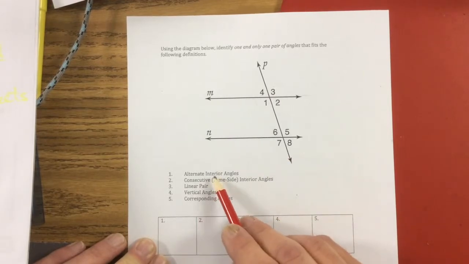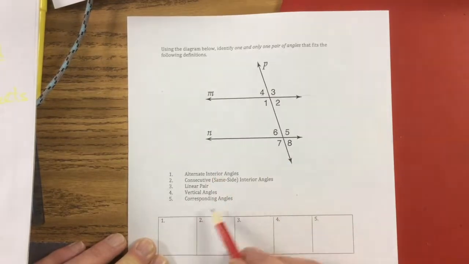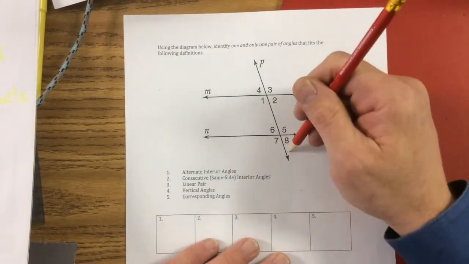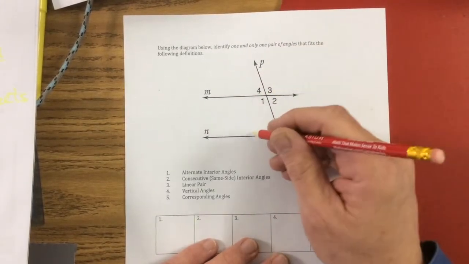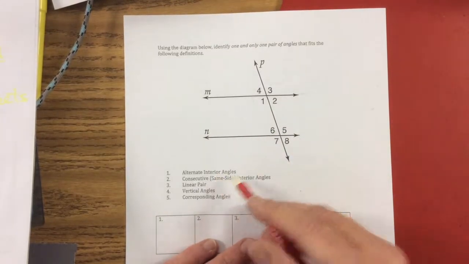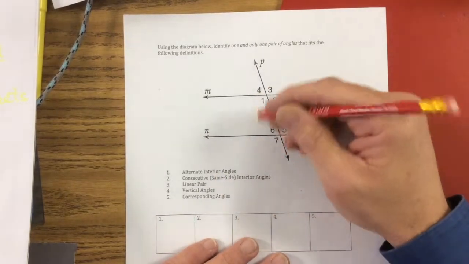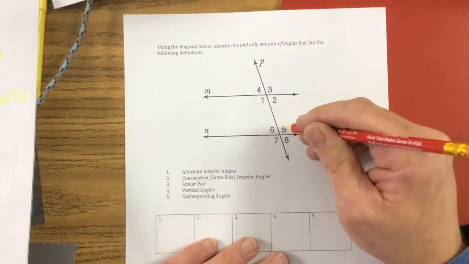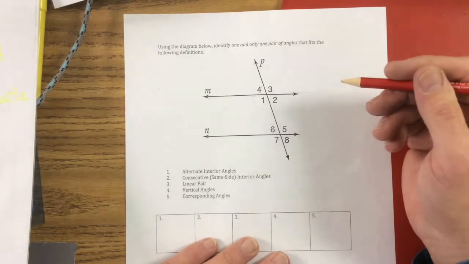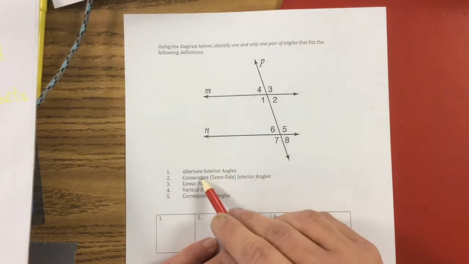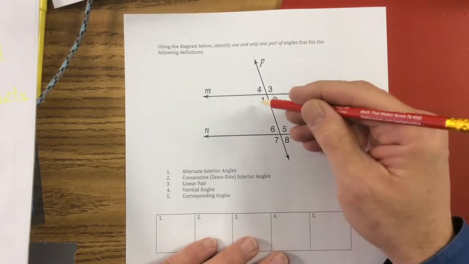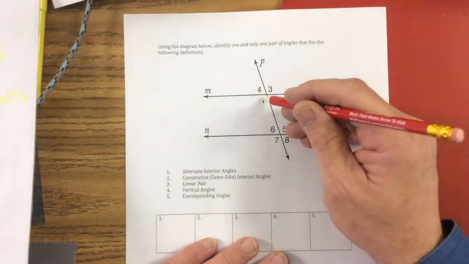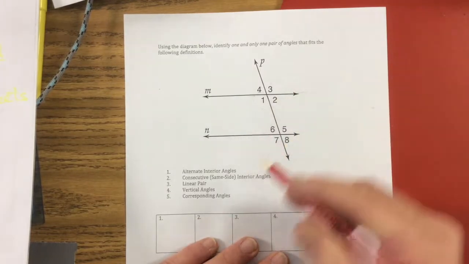These others, alternate interior, same side interior, and corresponding angles, those are what happens when you have a transversal that crosses two lines. Alternate interior angles are the ones that are between two lines and on opposite sides of the transversal. So this is 1 and 5, or 2 and 6. Same side interior angles are inside the two lines and on the same side of the transversal. So 1 and 6, or 2 and 5.